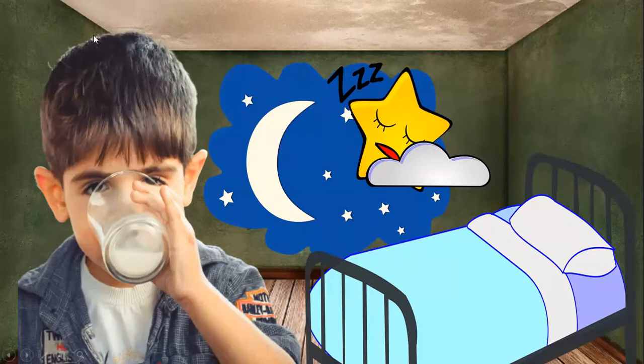So onthou hierdie prentjie. Hier is 'n kamer, a room with a bed and a boy, 'n seun, en hy drink 'n glas melk. En watter tyd van die dag is dit? What time? It is night time. And remember this picture, very important.